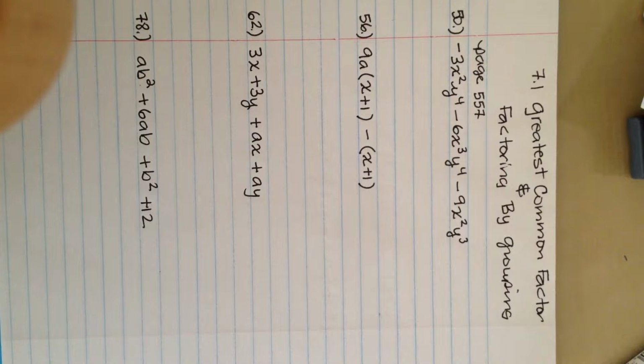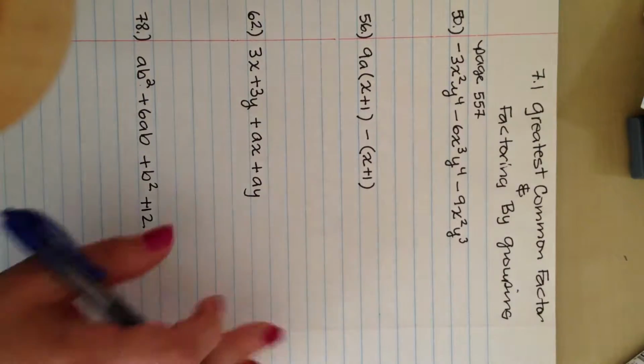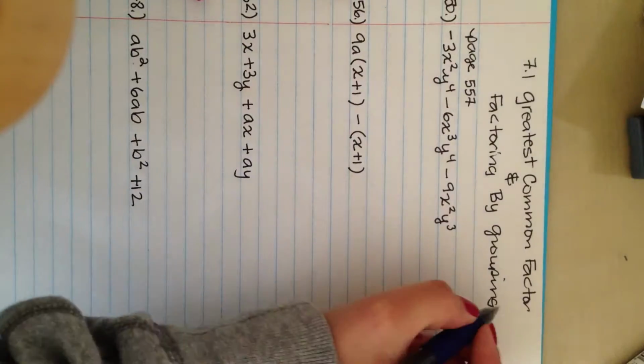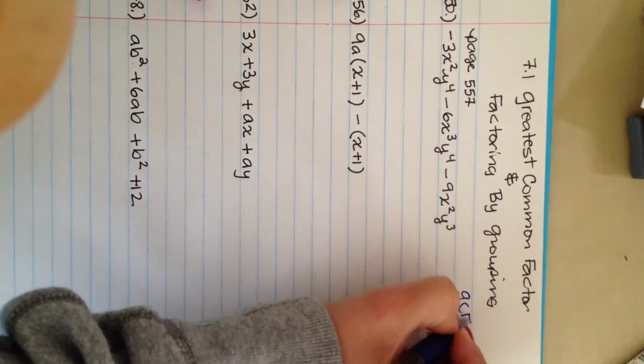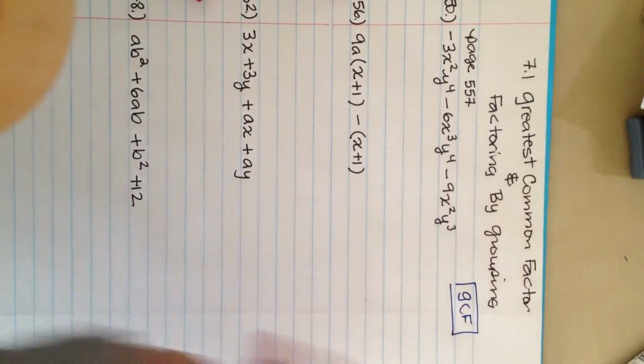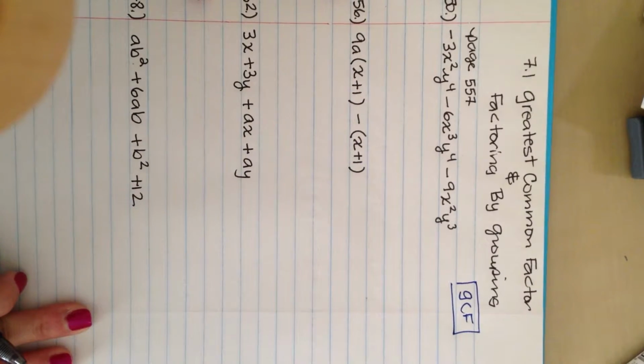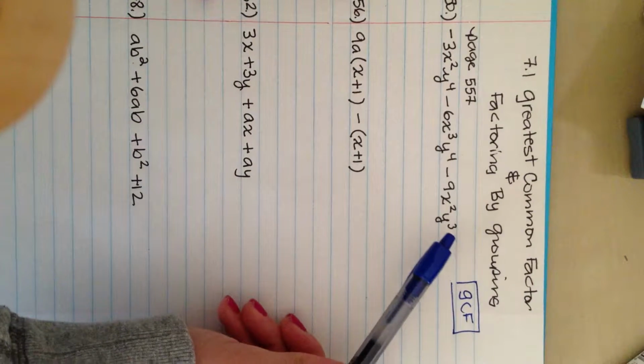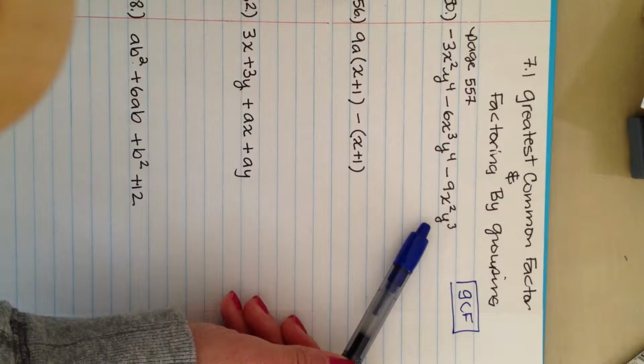7.1, greatest common factor and factoring by grouping. Remember, greatest common factor can also be written as GCF. It's easier to write GCF than to write out greatest common factor. So on page 557 in your book, we'll start with number 50.